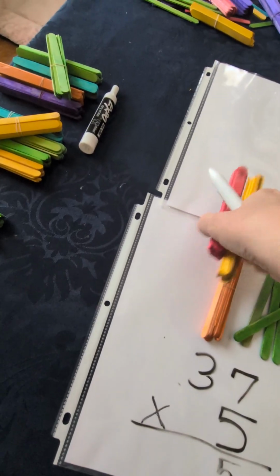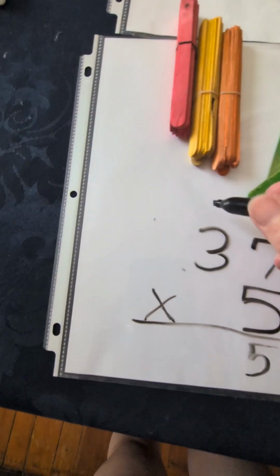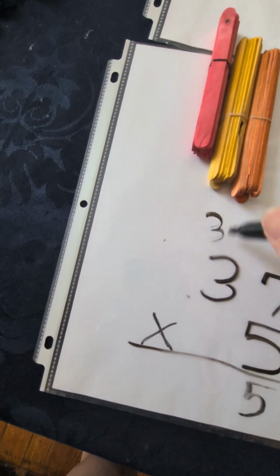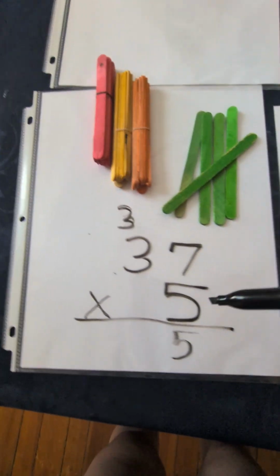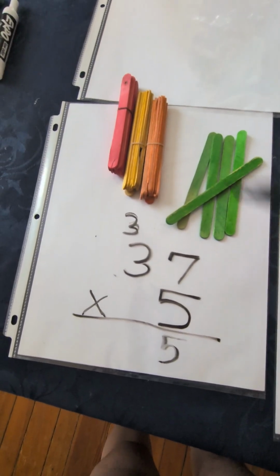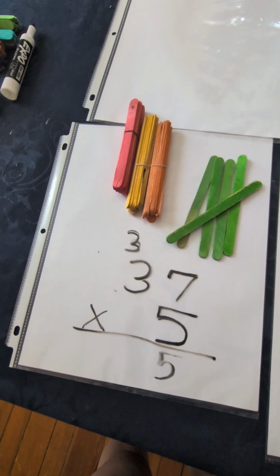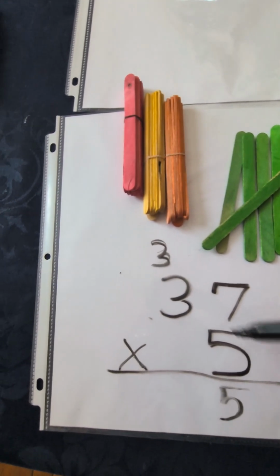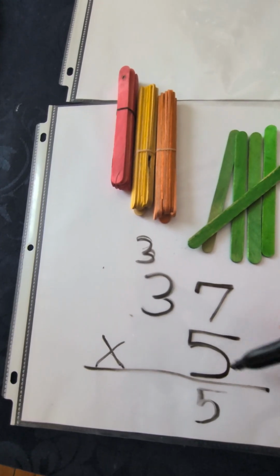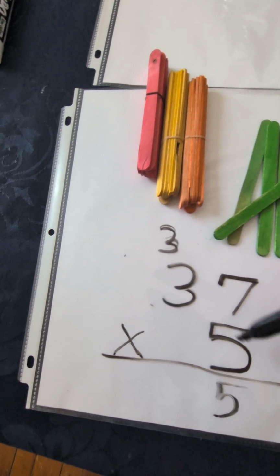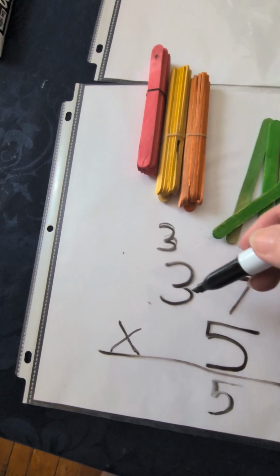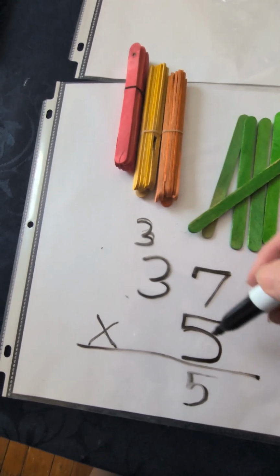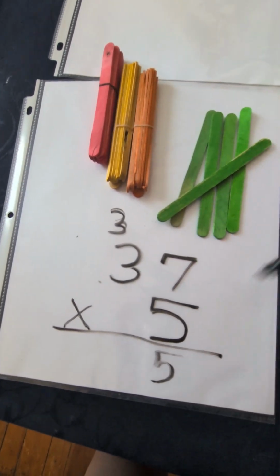And 3 10s. So we got our 5 down here, and we're going to carry our 3 10s that we just made from 35, right? So we're bringing our 10s, our 3 10s over here. So we're done with our 1s. Now we're going to do 5 times 3. 5 times 3, we're doing 5 times 3 10s, or 3 times 5 10s, okay? So we're going to do 10s.